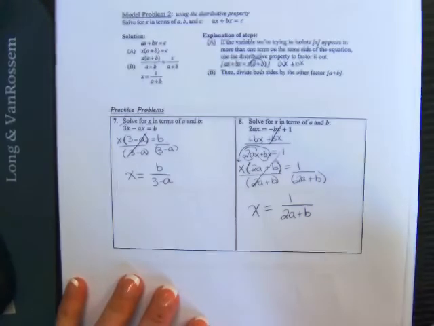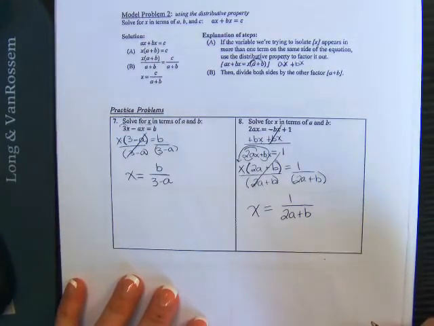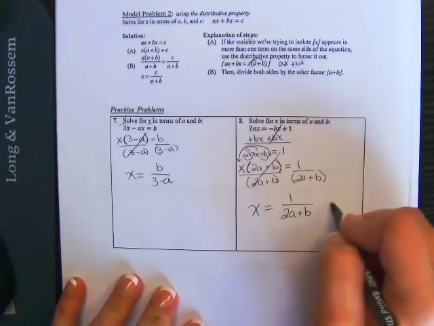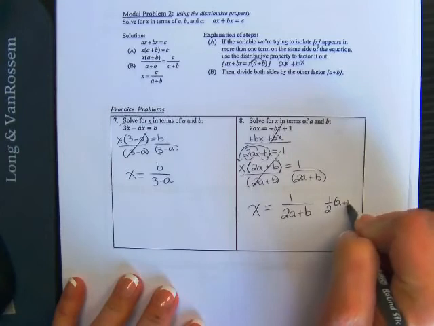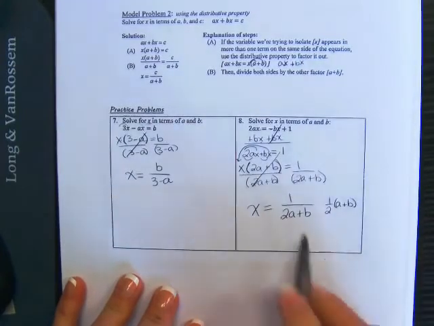Okay, and there's nothing that I can do. I can't combine like terms. The only thing I might be able to do is rewrite this as 1/2 b, but that's not necessary. You can leave it like that.